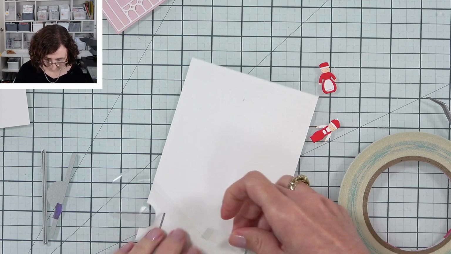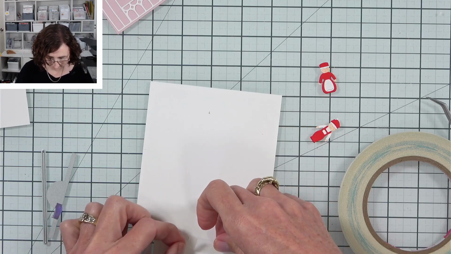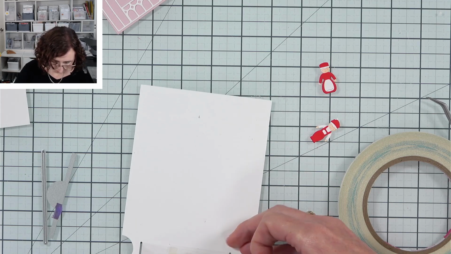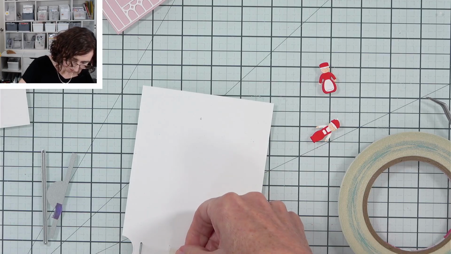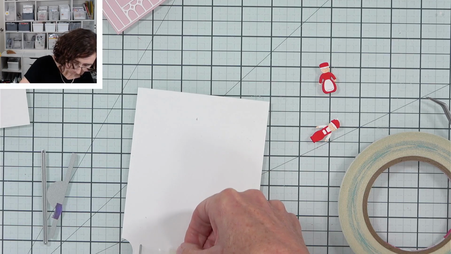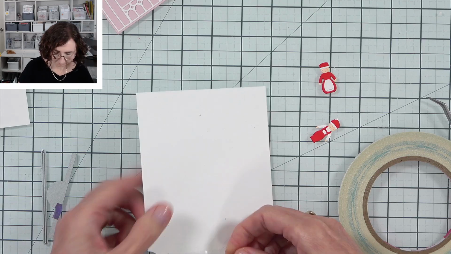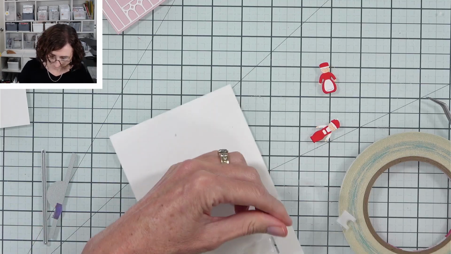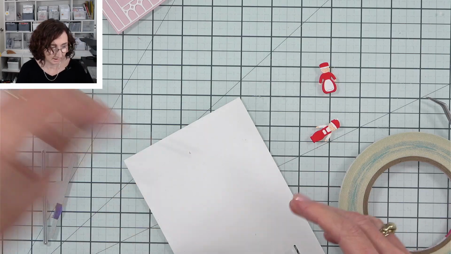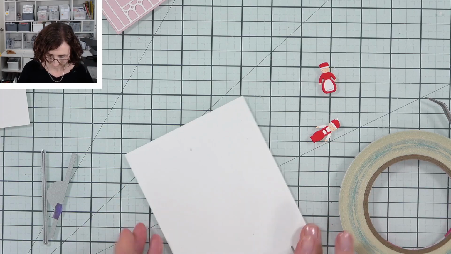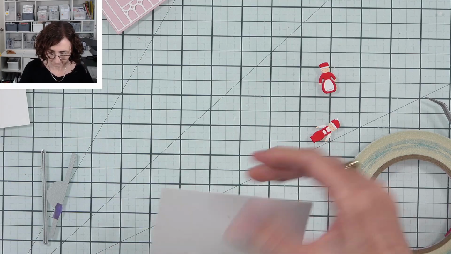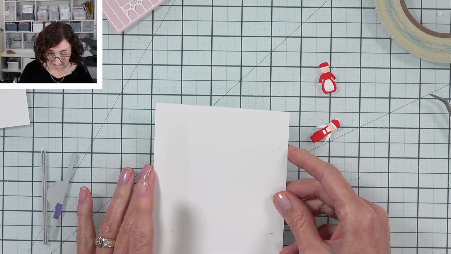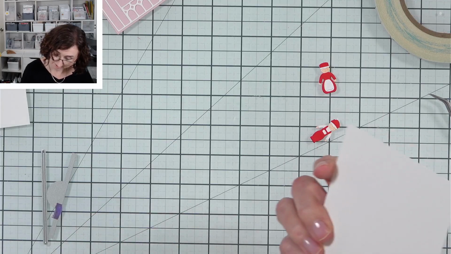Remove that release paper, and then when you join these two together, you don't want it to be tight. I always feel like I'm doing it too loose, because you want to be able to move it pretty freely. Push down that, cut that all. I can use that on the next card. So this is basically ready to go on the front of the card, because I'm only doing the one.